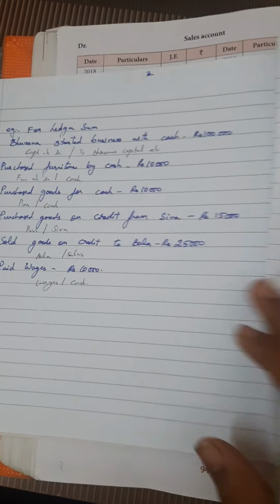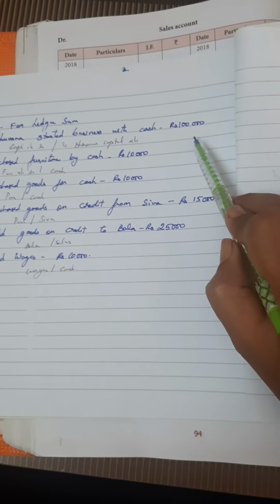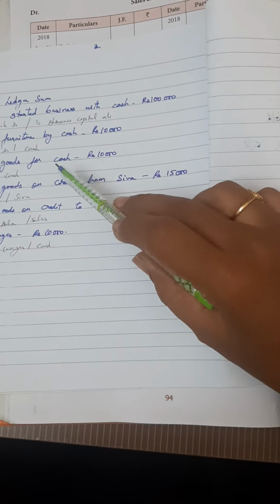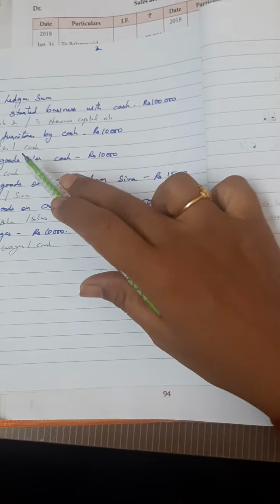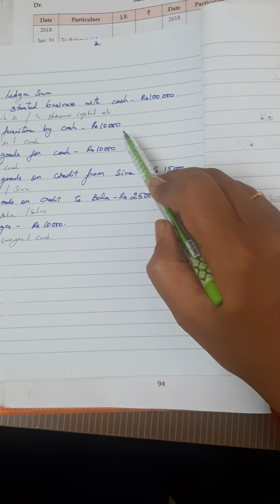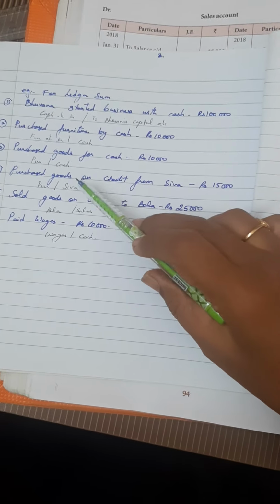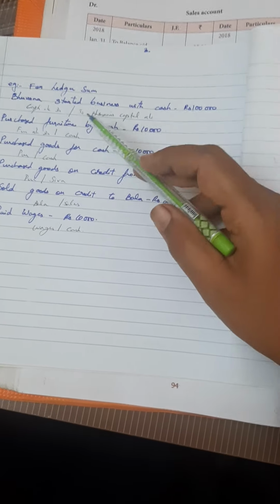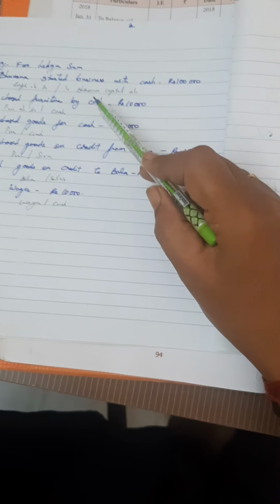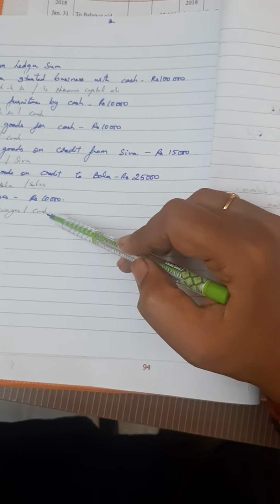For example, if they have given you a sum like this: Bhuvana started business with cash 1 lakh, purchased furniture for cash 10,000, then purchased goods for cash, and so on. First step, write the journal entries in short.